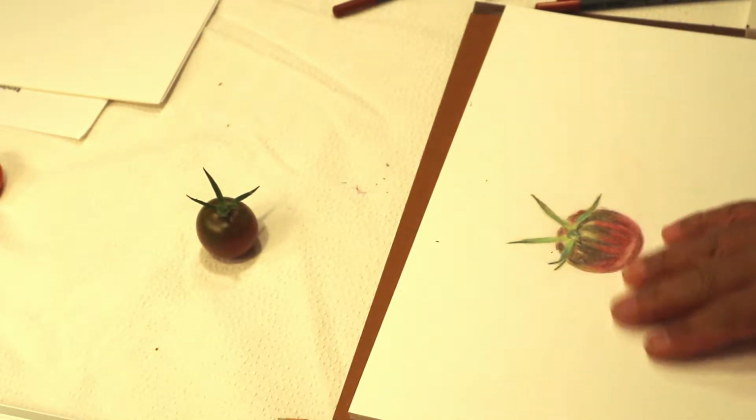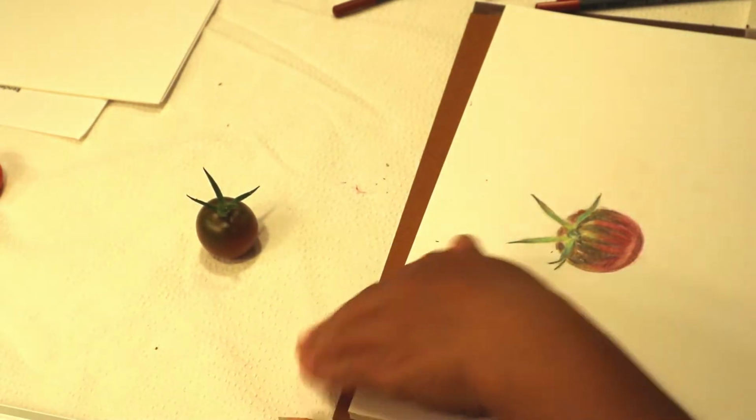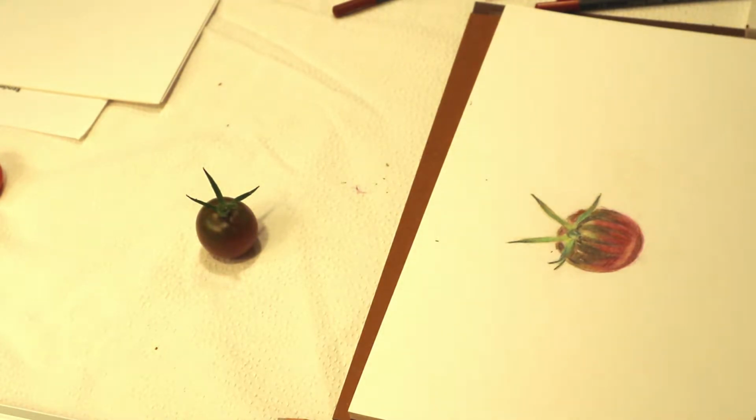Now what I'm going to do is draw the shadow. This tomato has a really complicated shadow.